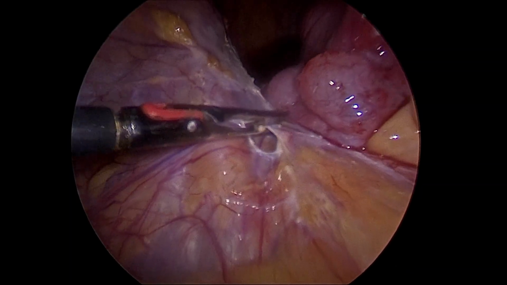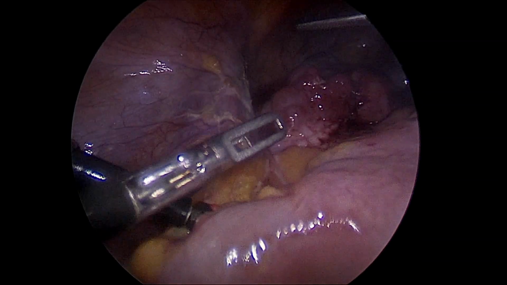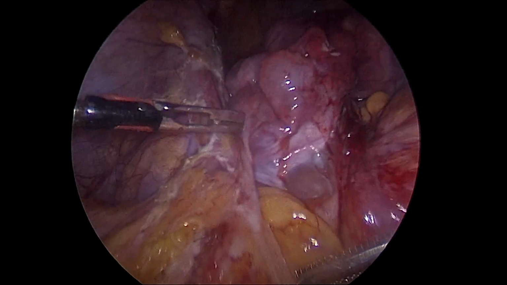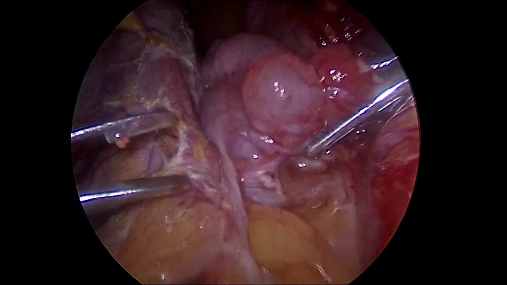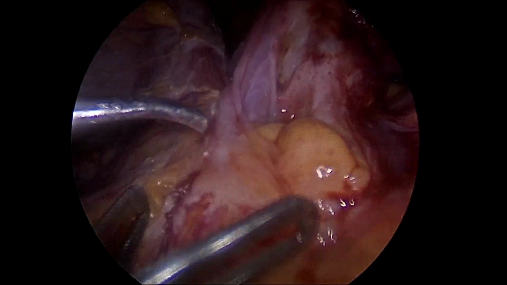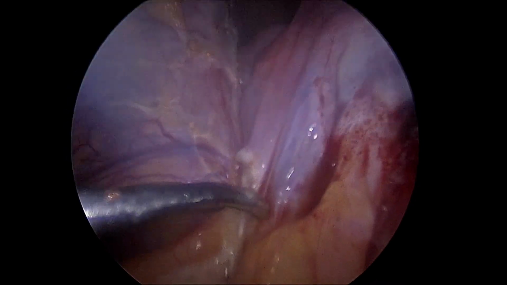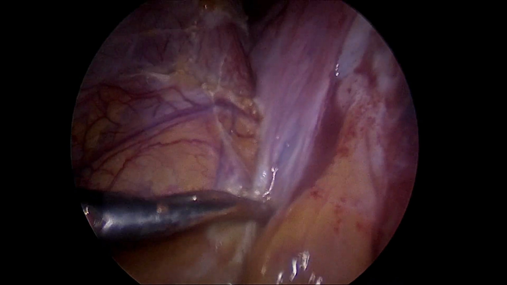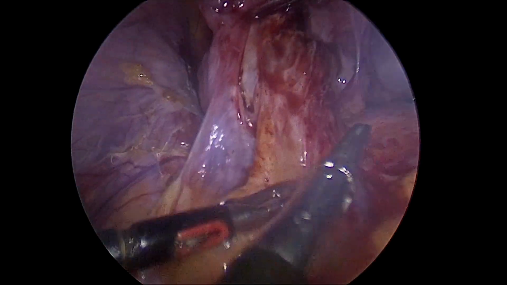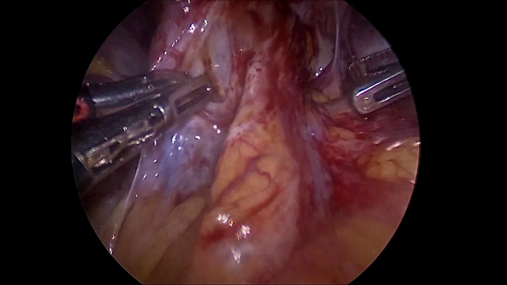The advantage of the shearer is precise cutting along with coagulating, and more importantly it can be used multiple times and the cost is significantly lower. I've been using it for almost 10 years now with absolutely no problems and excellent cutting capabilities.